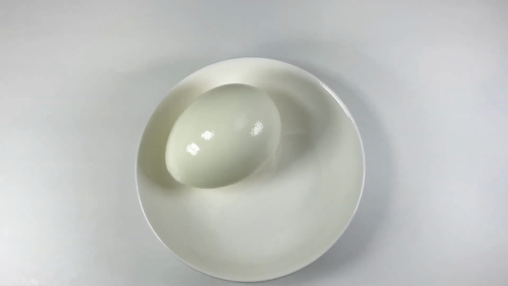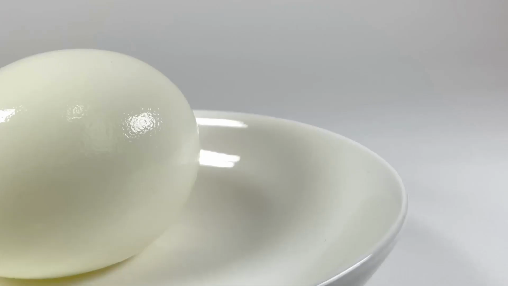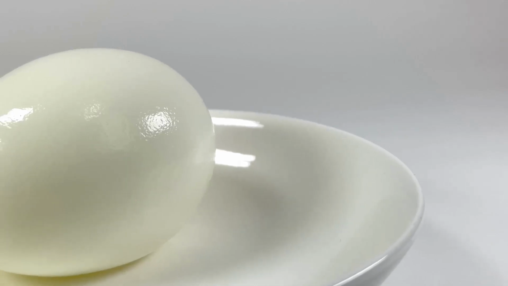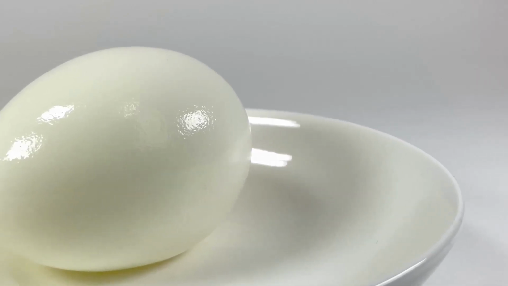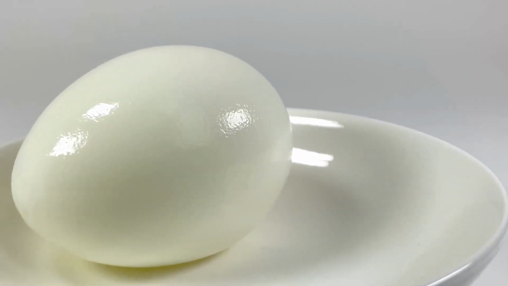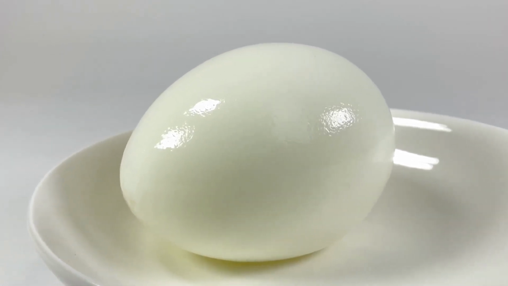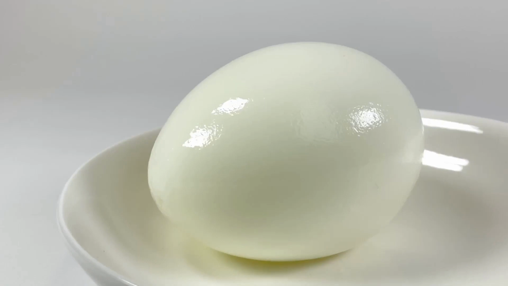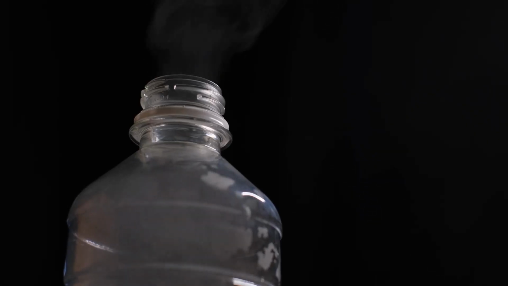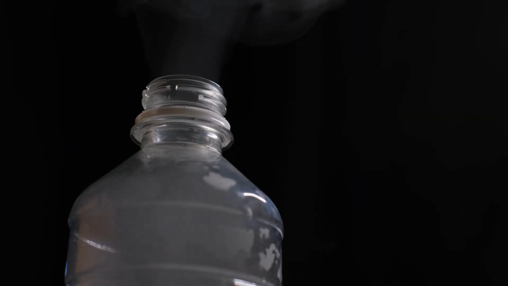Now let's make this concept a reality with a simple experiment. All you need is a peeled, hard-boiled egg, a glass bottle with an opening slightly smaller than the egg, a strip of paper and a lighter. First, light up the strip of paper and drop it into the bottle. Quickly place the egg on top of the bottle. Wait and watch as the egg gets sucked into the bottle.